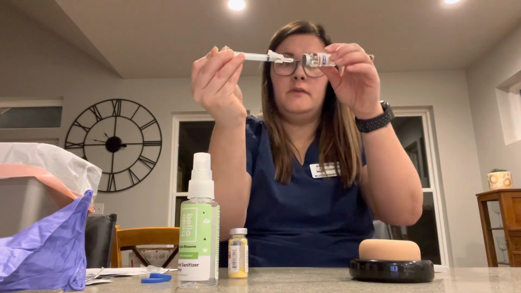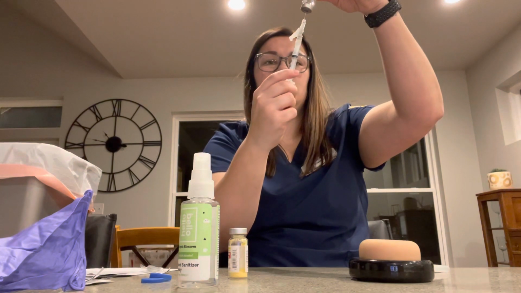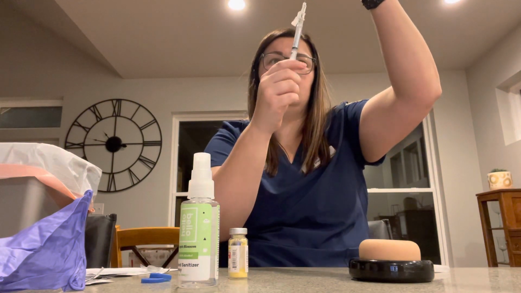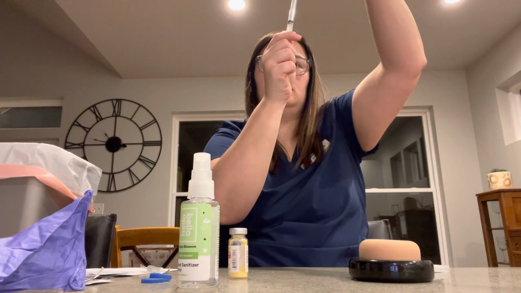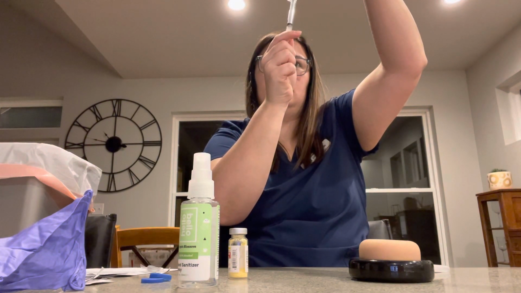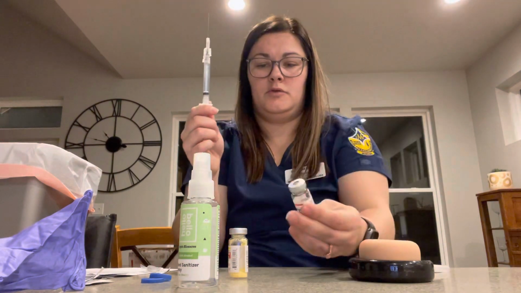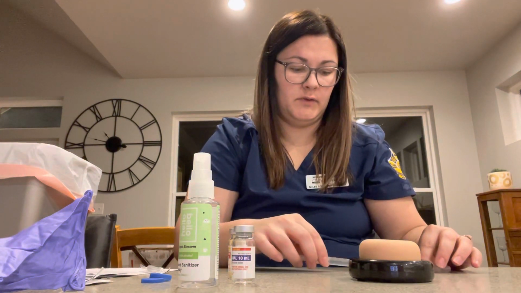We'll then invert the vial and withdraw 2.8 milliliters of the diluent. Then making sure there is no air in there, I will withdraw that and recap.